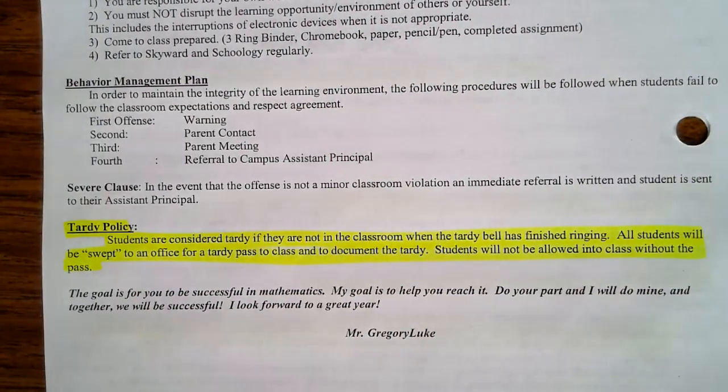All right, tardy policy. Students are considered tardy if they are not in the classroom when the tardy bell is finished ringing. All students will be swept to an office for a tardy pass to class and to document the tardy. Students will not be allowed in class without the pass. All right, so that's your syllabus for Advanced Algebra 2.